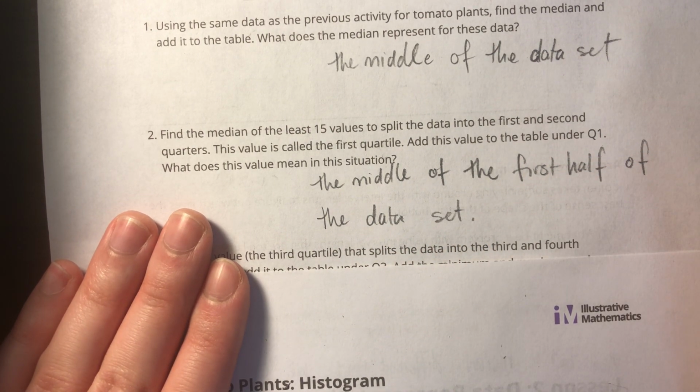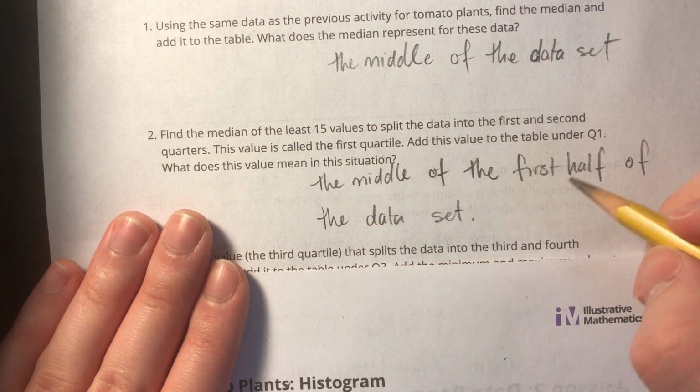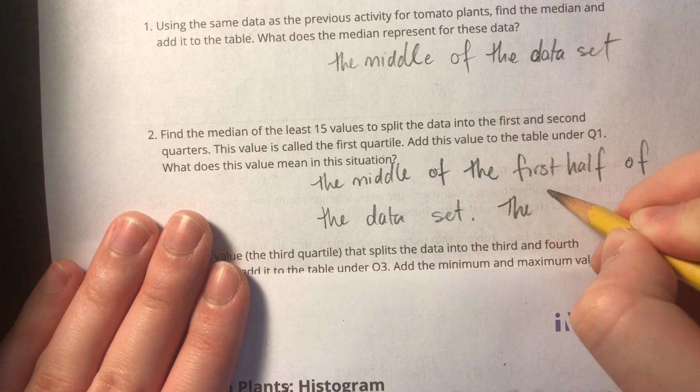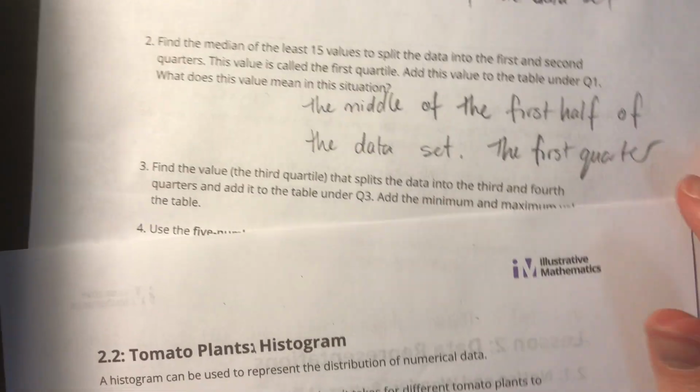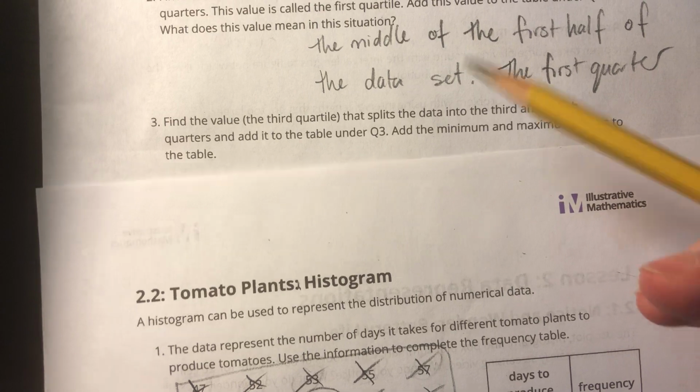Really, they call it the first quartile. The first quarter would be a valid way to describe it. Quartile really means the first quarter.